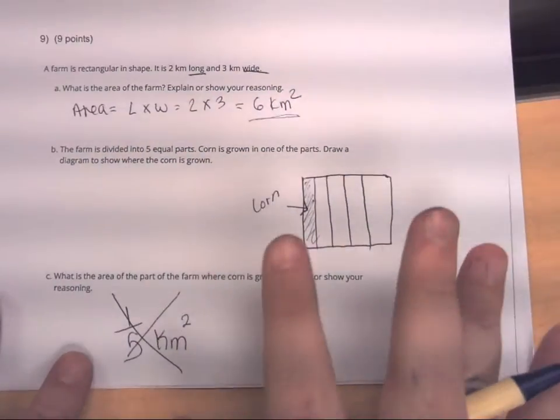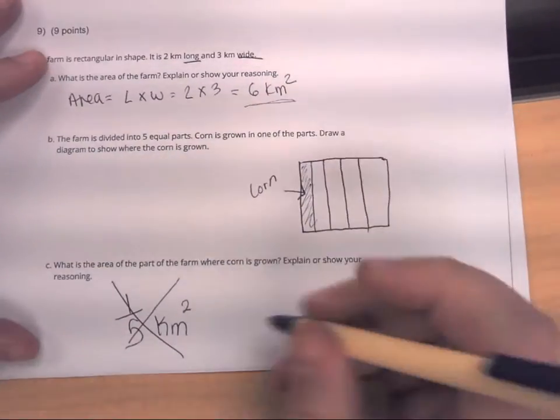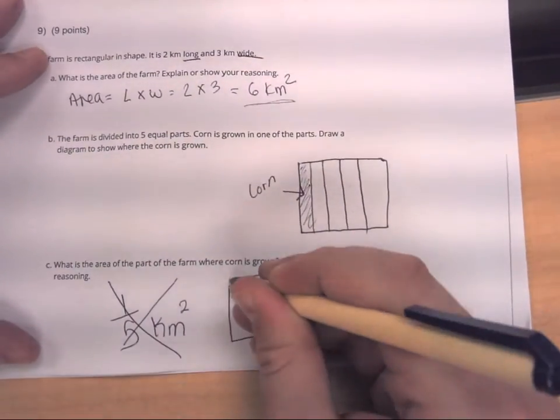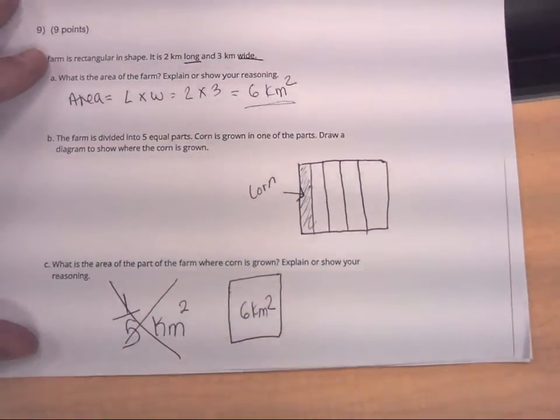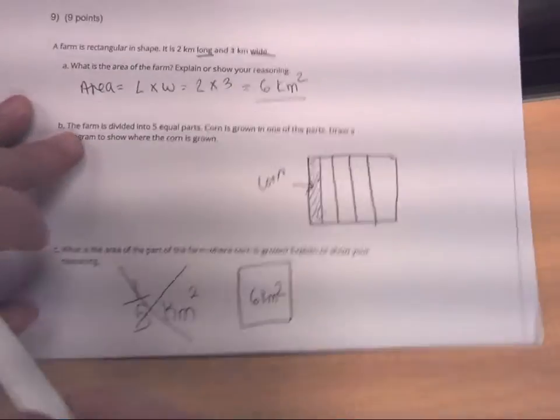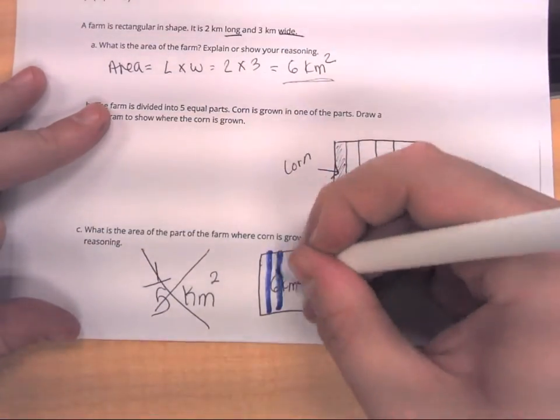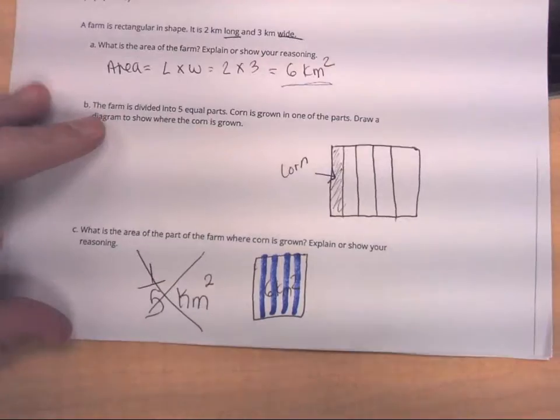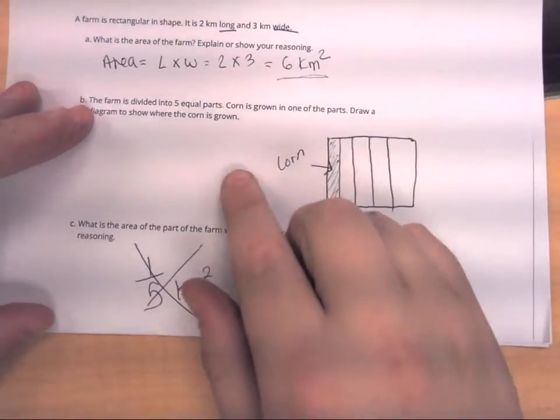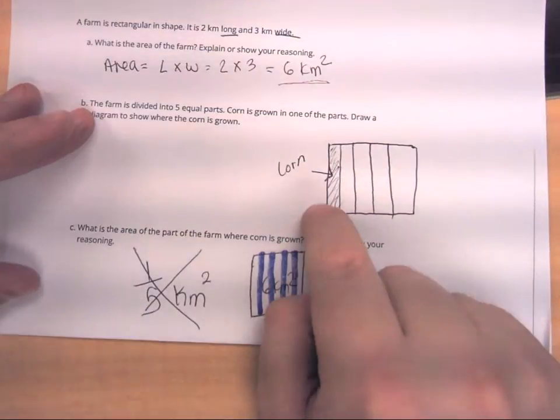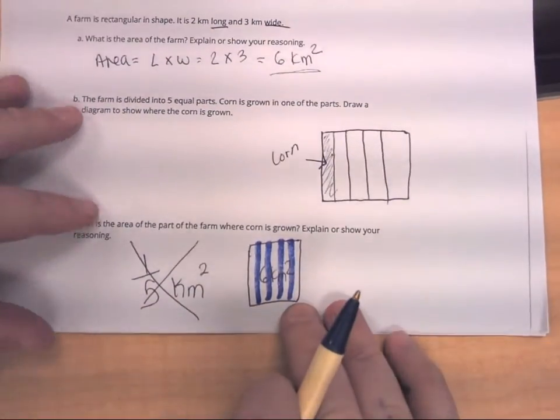This baffled students. But we need to remember that the whole farm has an area of 6 kilometers squared. And I want to divide that farm into 5 equal sections so I can figure out what the area of the corn section is. So what did we do here?